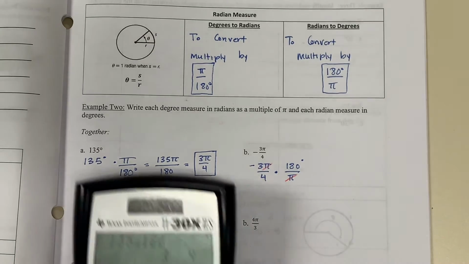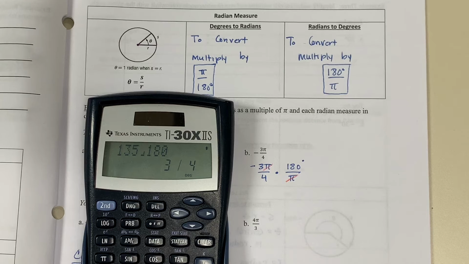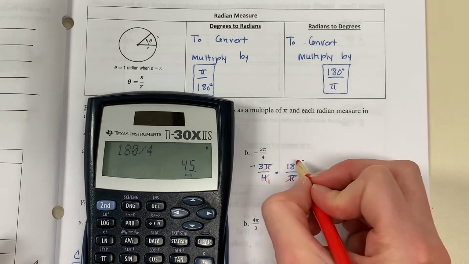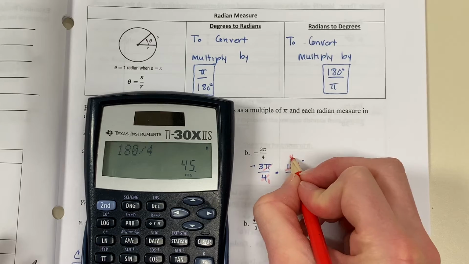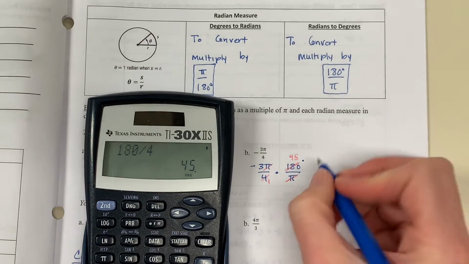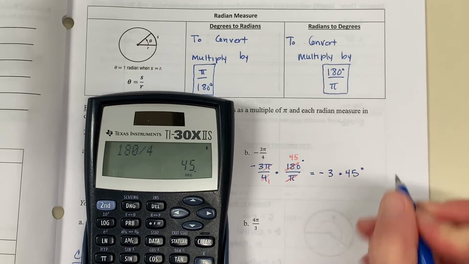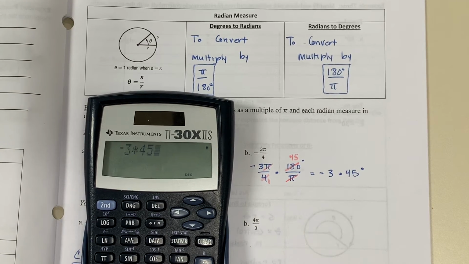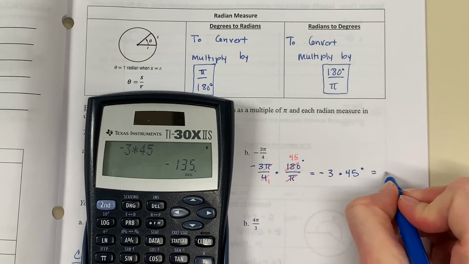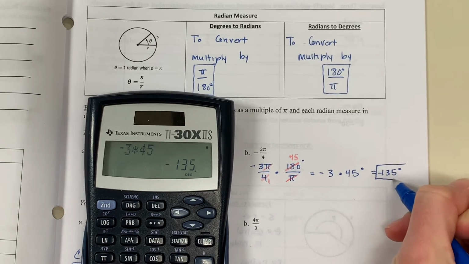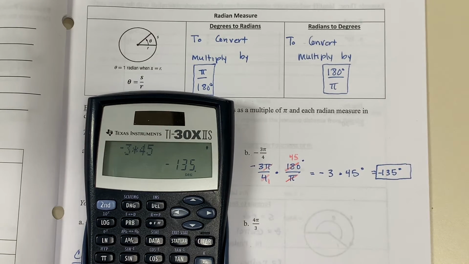Now I believe 4 divides into 180, so I'm going to take 180 and divide that by 4, and I get 45. So 4 divided by 4 is 1, and 180 divided by 4 is 45. So this is equivalent to negative 3 times 45 degrees. So if I multiply negative 3 times 45, then this is equal to negative 135 degrees. So negative 3 pi over 4 radians is equivalent to negative 135 degrees.